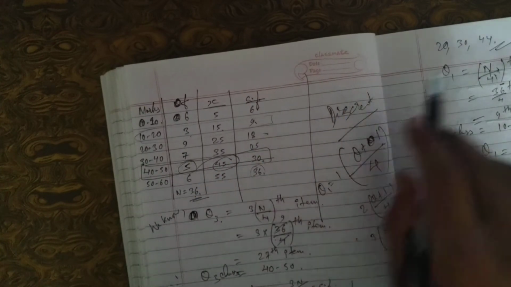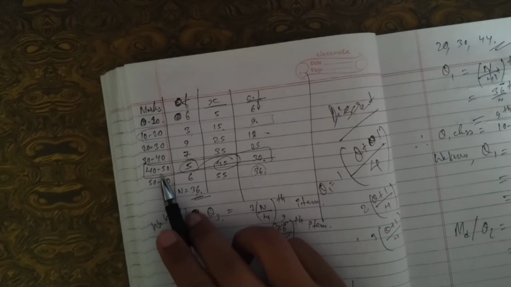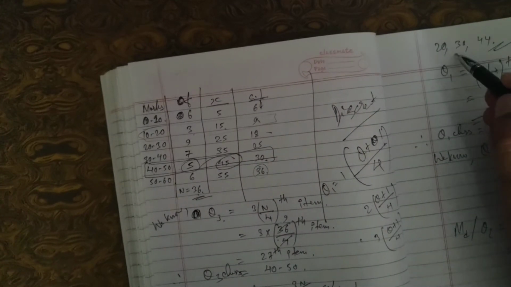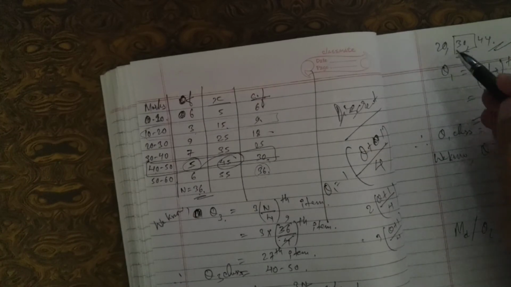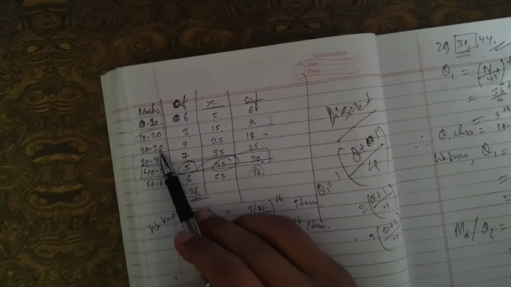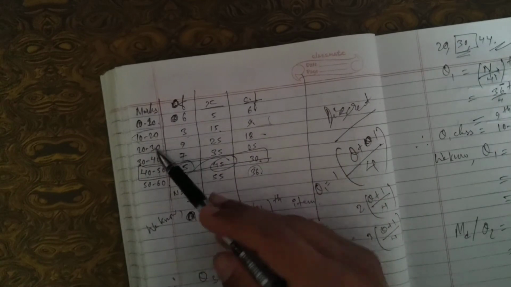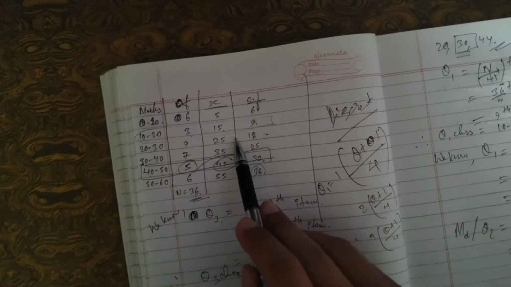So your quartile lies in this particular class. In this case you're splitting the values exactly in the middle, so it lies between 1 to 3, over here, your 20 and 30.